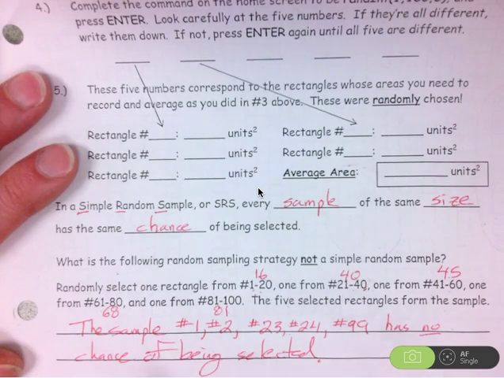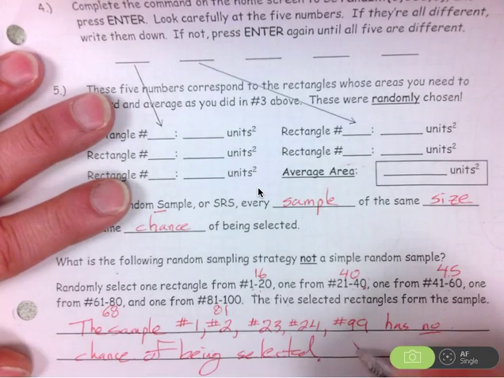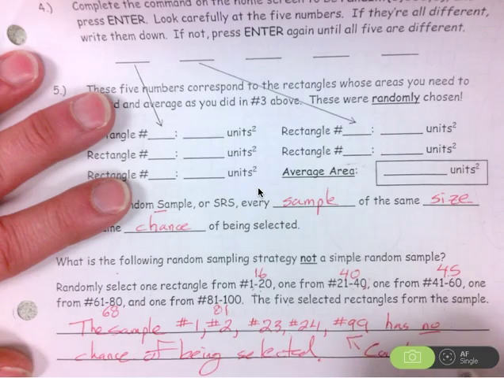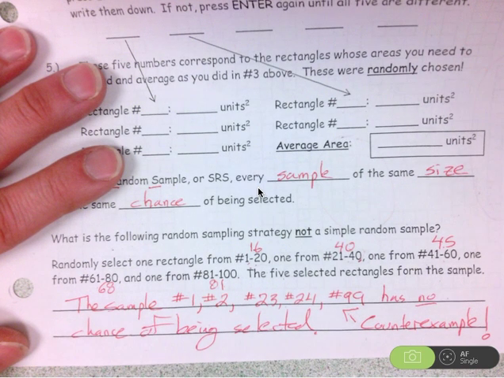So all you have to do to show me that something isn't a simple random sample is to write for me a counterexample. Show me a sample of the correct size that has no chance of being selected. We call that a counterexample. And that's good enough to show me that this method, or another method if you don't think it's a simple random sampling method, no problem. Show me an example of a sample of whichever size you care about. In this case, it was size 5 that can't be selected.